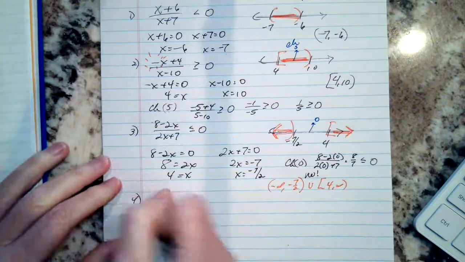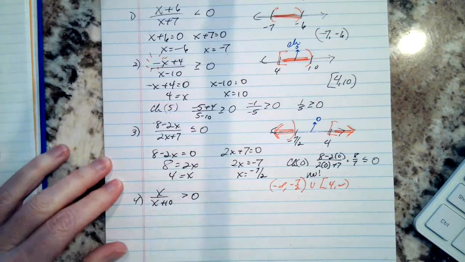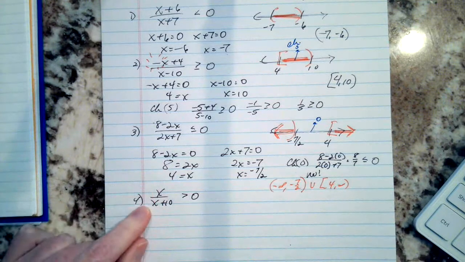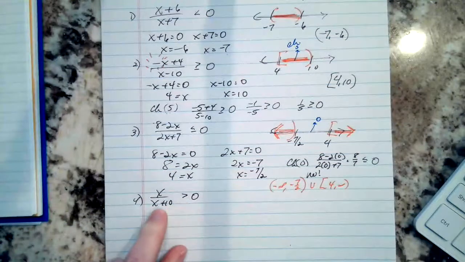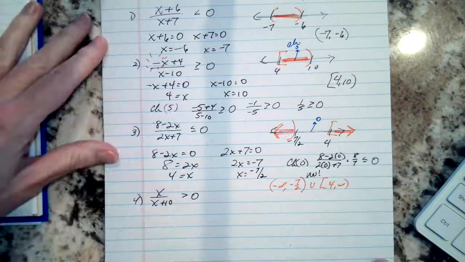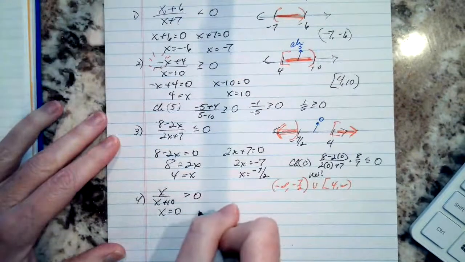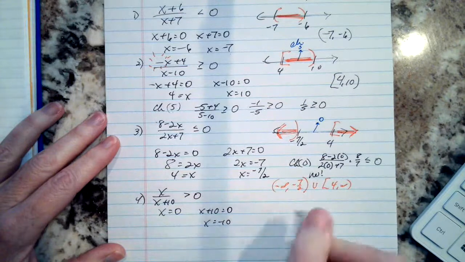Okay, let's look at number 4. Let's look at x over x plus 10 is greater than 0. In this problem, we don't have a negative x, and we don't have an or equal that's going to get us into trouble in the denominator. So number 4 is simple. Number 4 has no pitfalls, no things you got to watch out for. It's just like number 1. So we're going to set each piece equal to 0. There we've got that solved. And x equals negative 10.